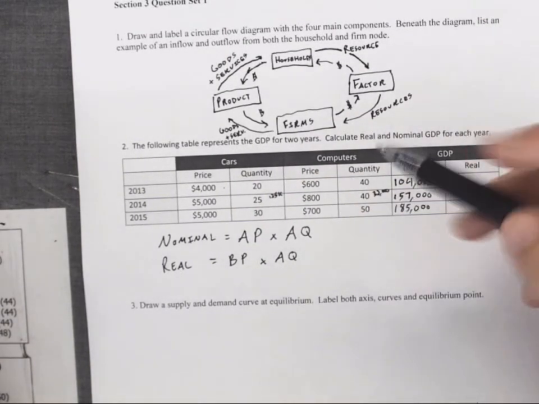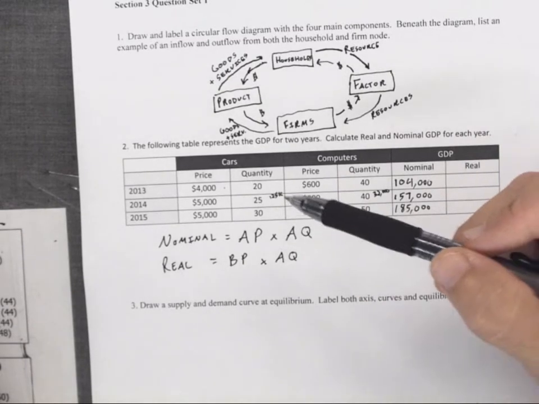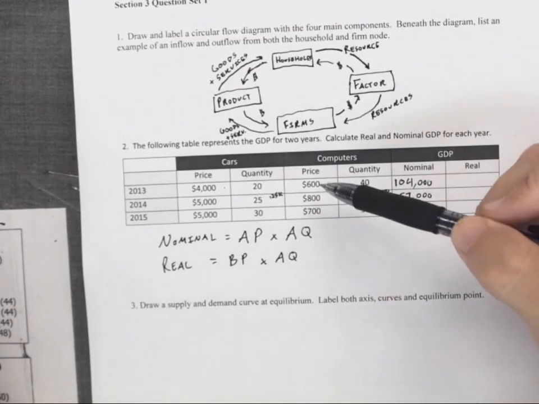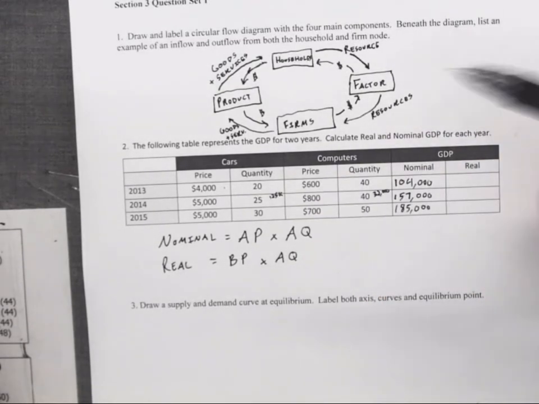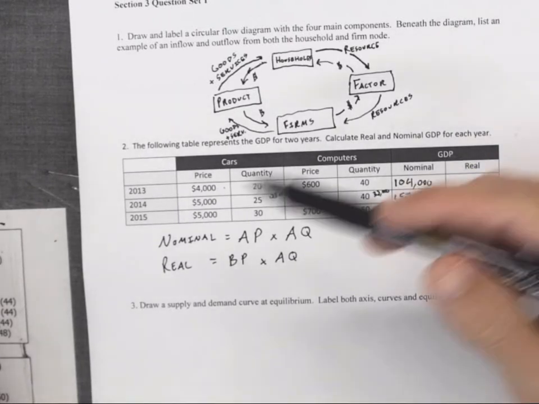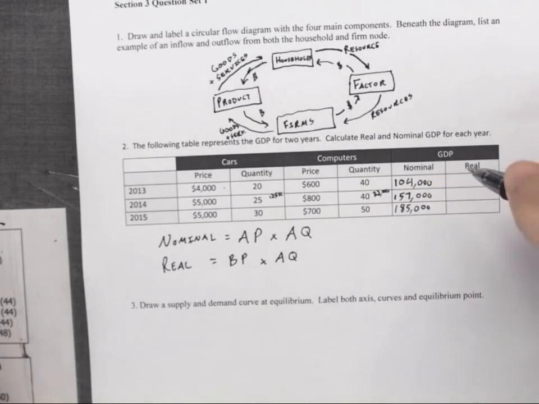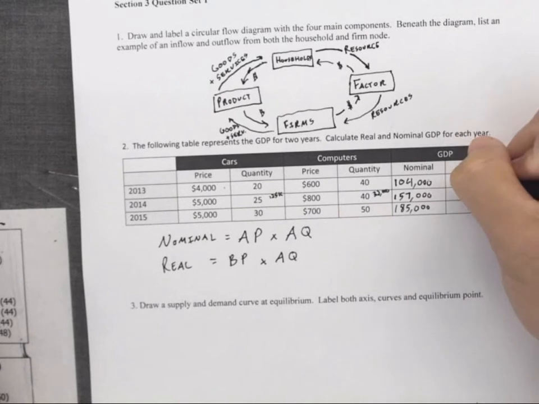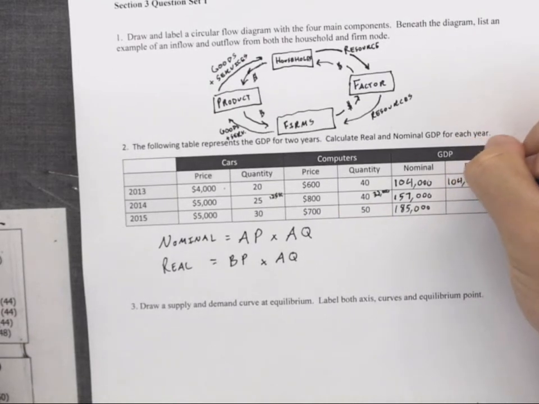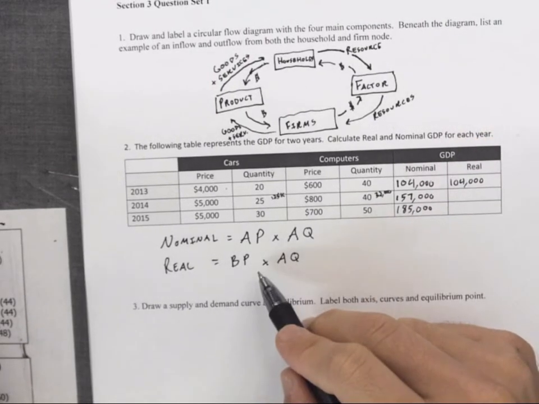So if we look through here, we're now always going to use 2013 as our base. It'll always tell you what base. I'm going to tell you use 2013. So remember, real and nominal GDP is exactly the same in the base year. Mathematically, if you use this equation, it's going to work out.